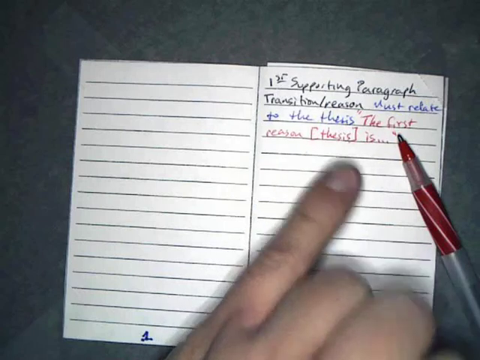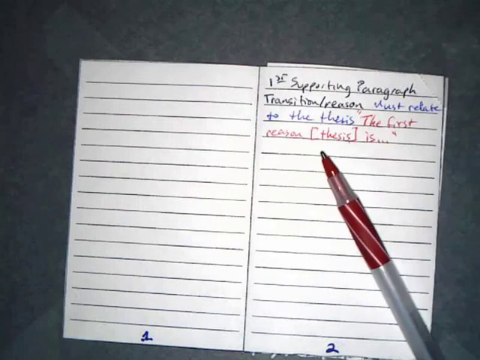When we have the thesis in brackets like that, the brackets, which are the little boxes around it, mean that you need to restate whatever is in there. So the brackets mean restate. So if we're talking about iPods, you say the first reason we should have iPods at school is because blah, blah, blah.